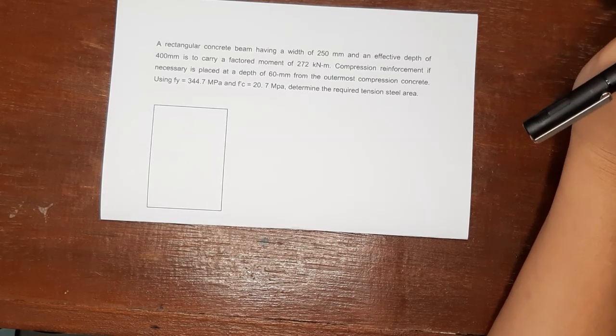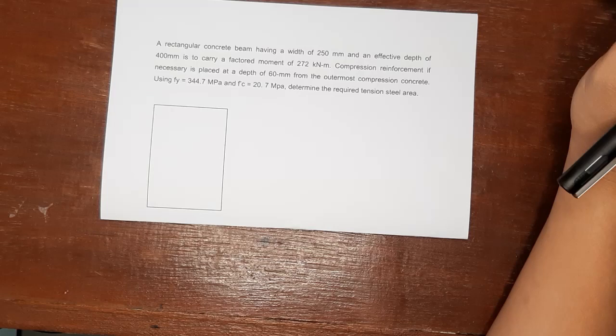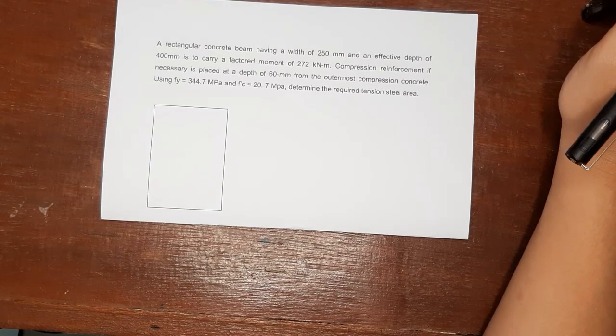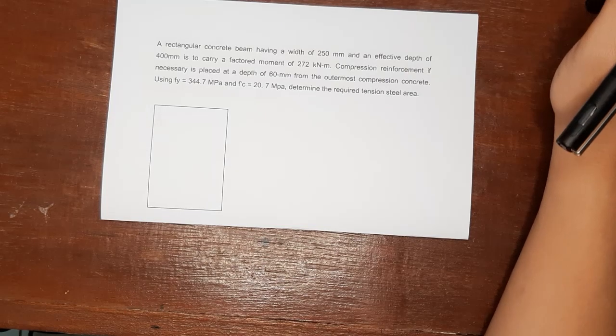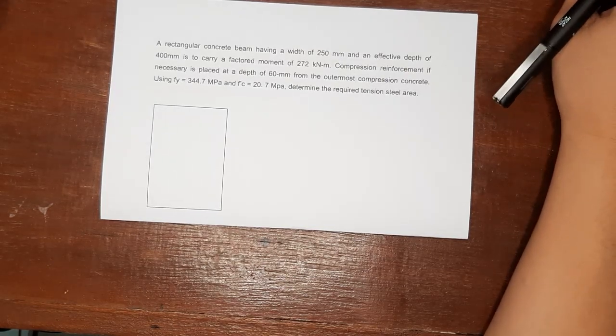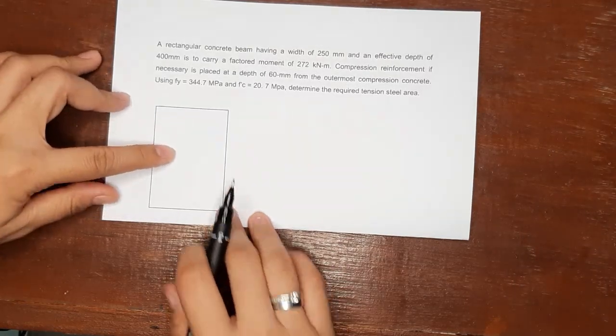concrete. We are asked to use Fy equal to 344.7 megapascals and F prime of C equals 20.7 megapascals. So now we are asked to determine the required tension steel area. Okay, so for example, this is our beam.